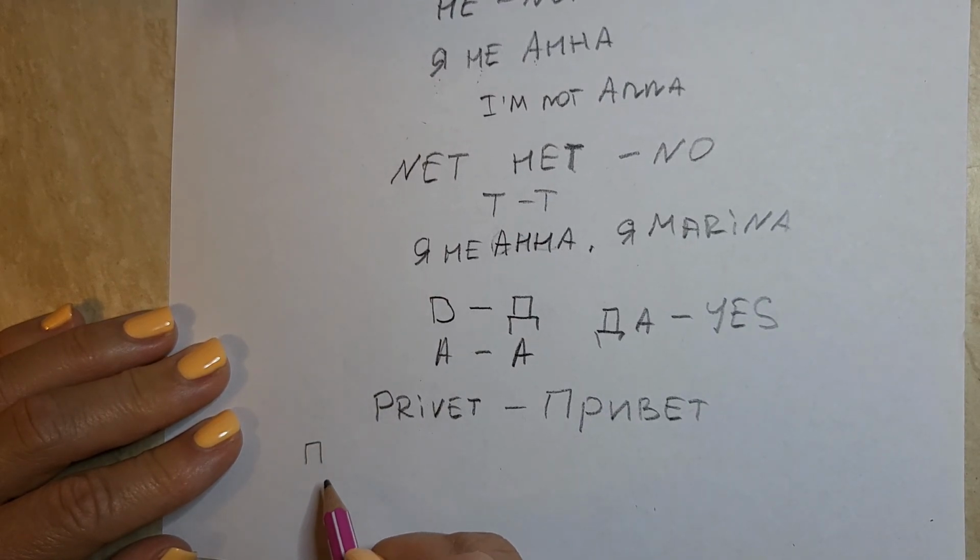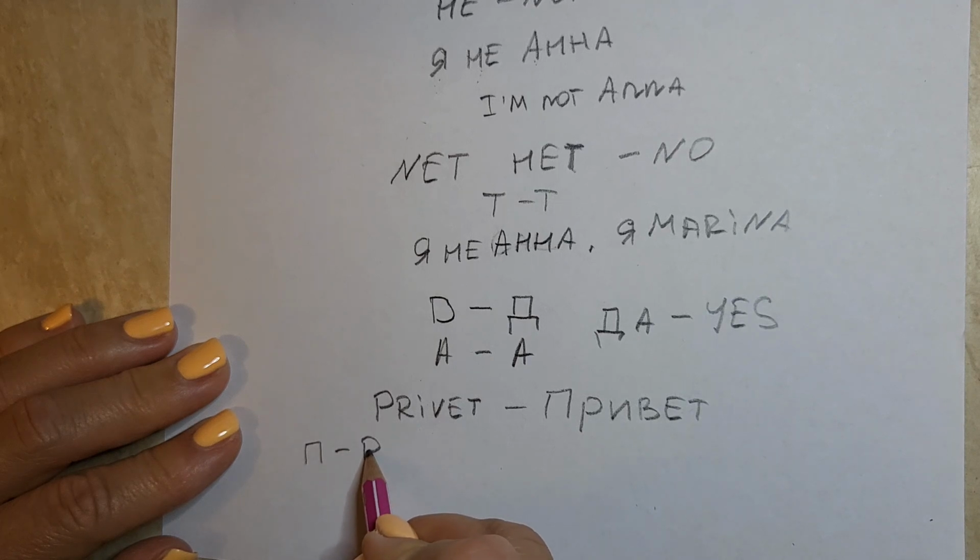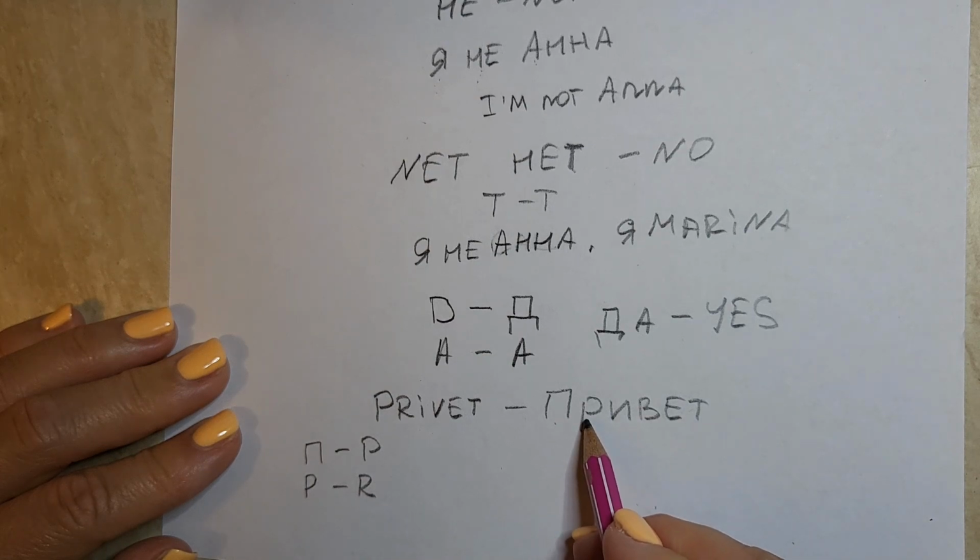This is the sound P, P, like the Greek letter. Instead, the letter that looks like P has the sound R. P, R.